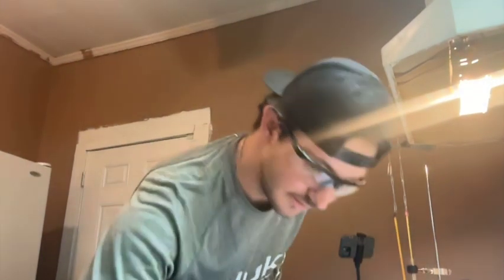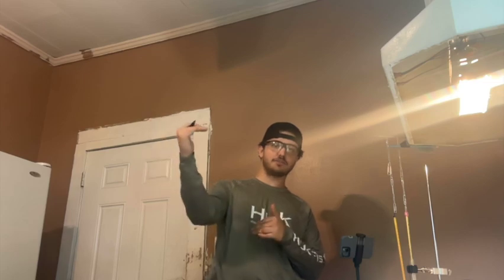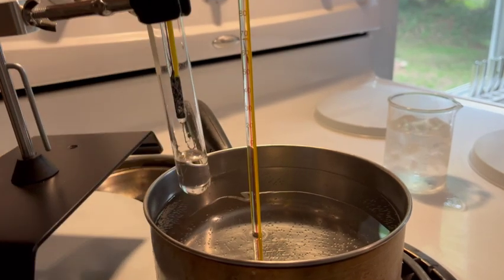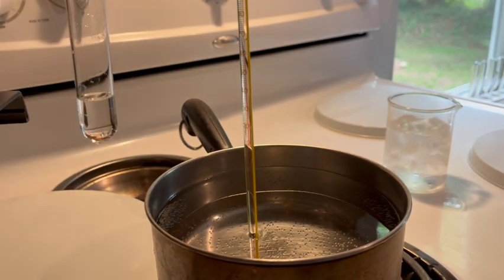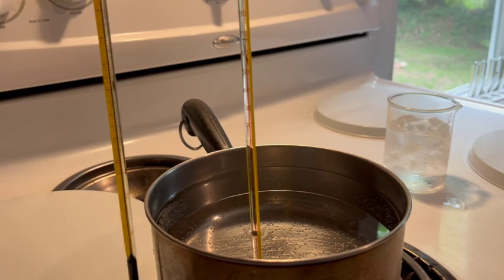Around 54 degrees, which is to be expected. The reason why it's not changing temperature now is because it's reaching that heat of fusion, so it won't start increasing temperature again until all of the substance is completely melted. It is now completely melted.